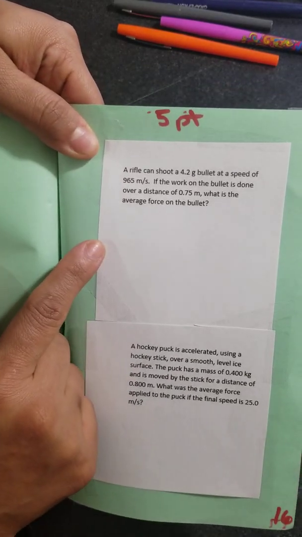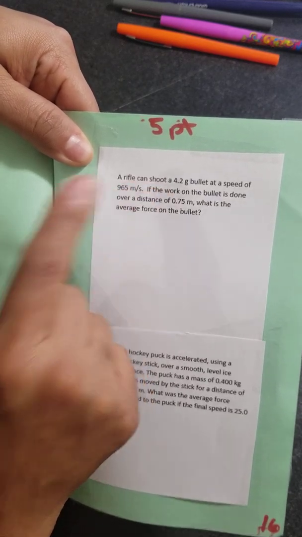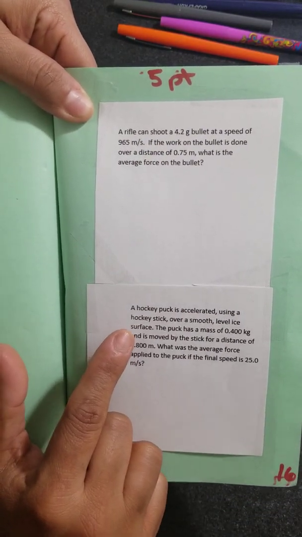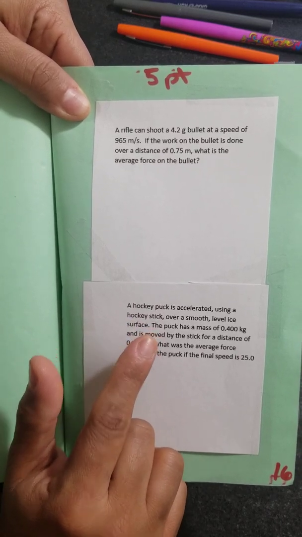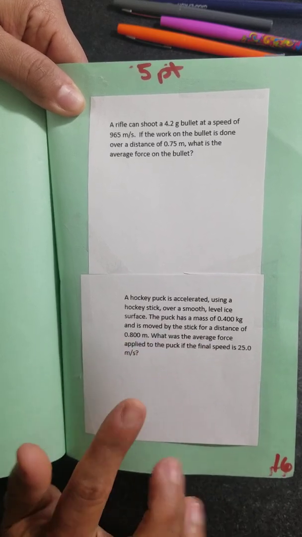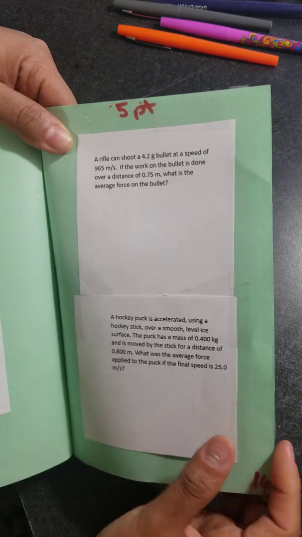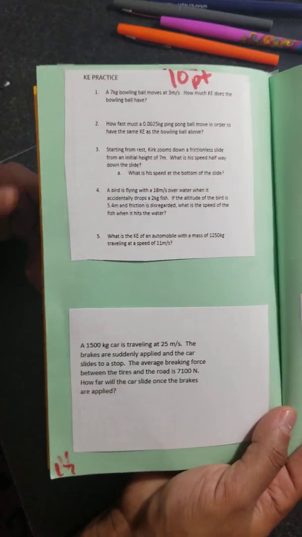The first question is a rifle that shoots a 4.2 gram bullet. The second question is a hockey puck that is accelerated using a hockey stick over a smooth, level ice surface. Okay, so page 16 has those 2 questions on it. Those are the 2 questions that must be on page 16. Page 17 must look like this.